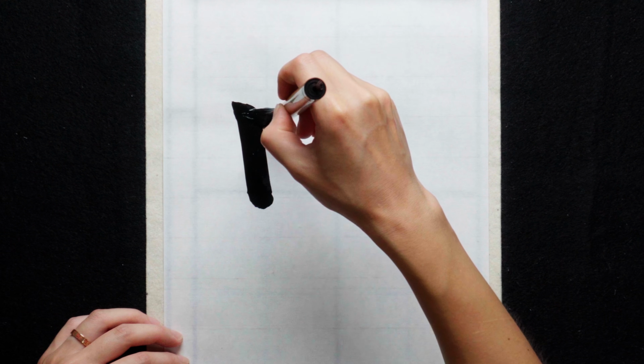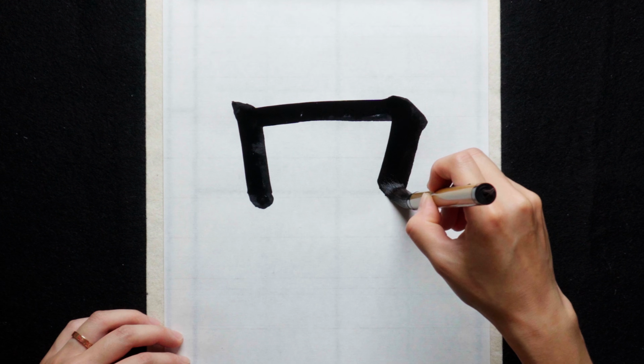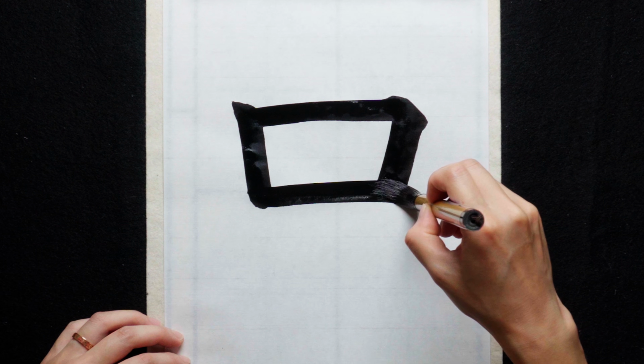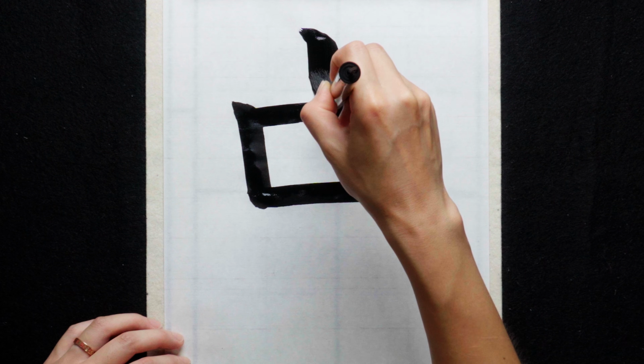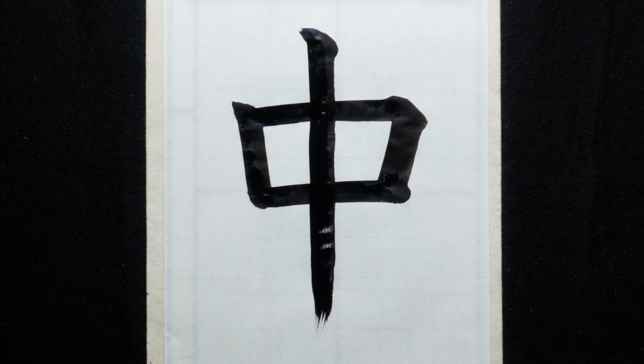We start with the mouth part. The first vertical line on the left should be a bit shorter than what you're used to when just drawing mouth. We then make the top of the upside down L stroke quite long, with the right side matching the first vertical stroke. We then close that mouth up and stick a staff straight through it.